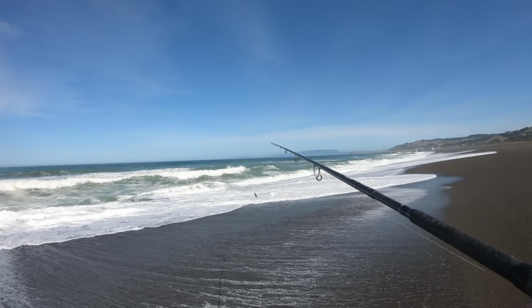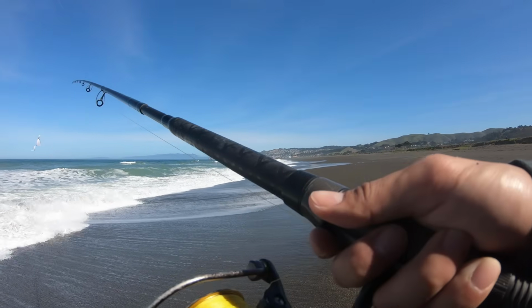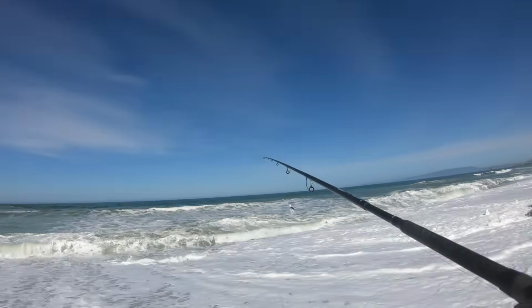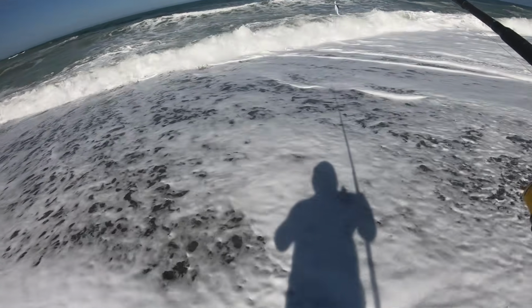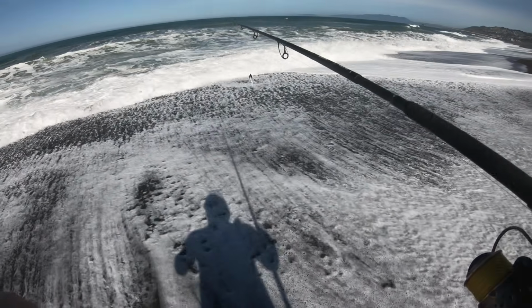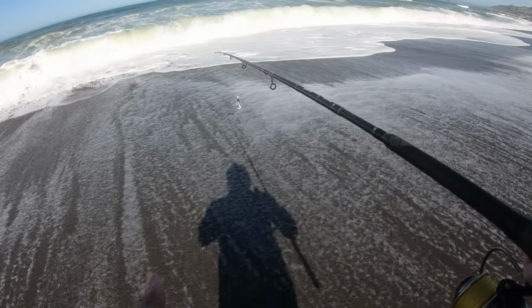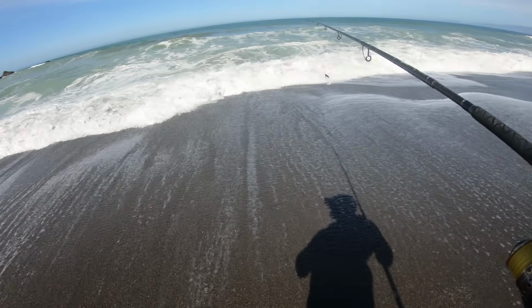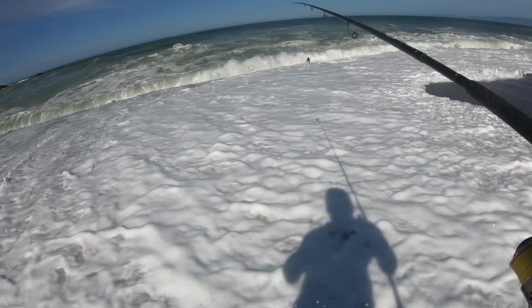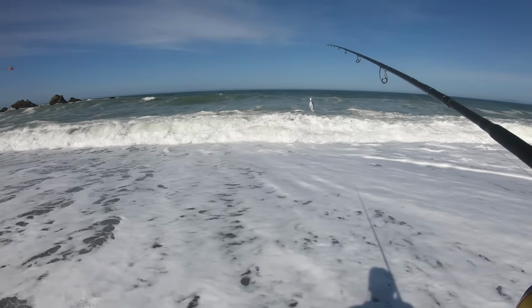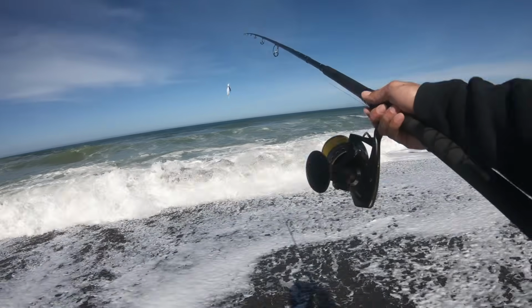I'm right where the sandbar is. Little trough out there. I don't know if you guys can tell in this video, but there's a steep decline right here. So it must mean that there's a big trough full of water, deeper water out there. Hopefully some fish.